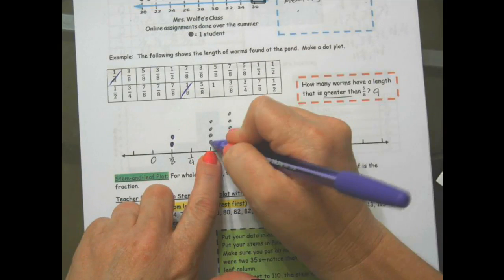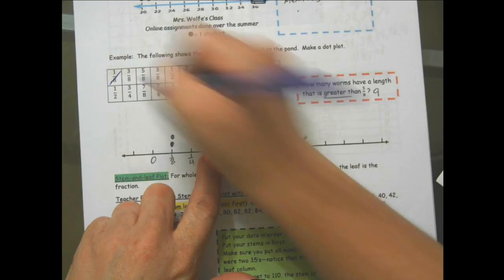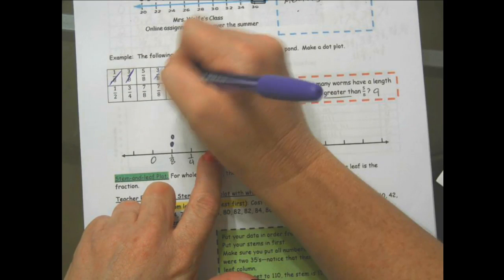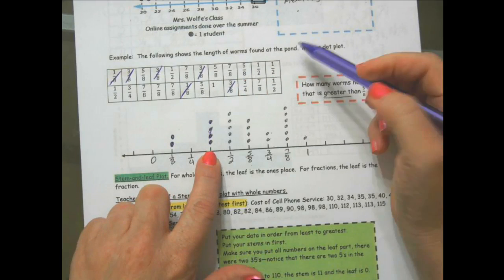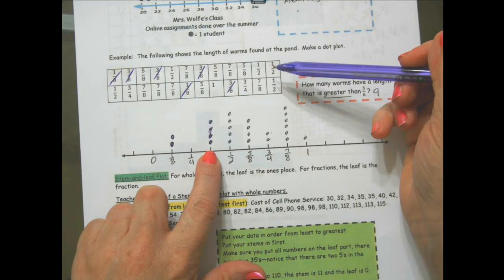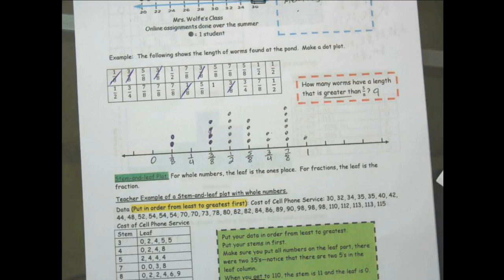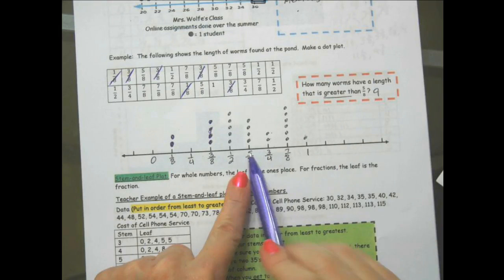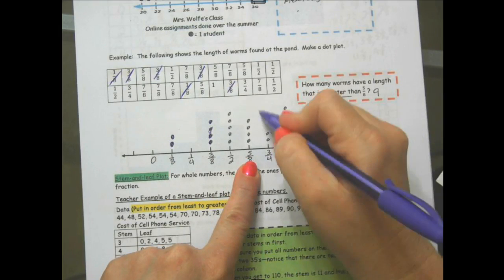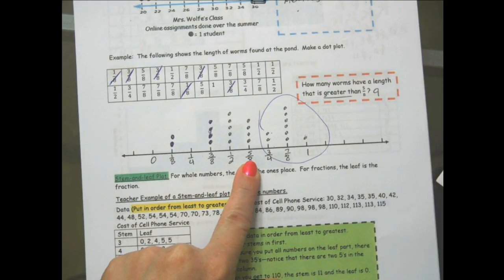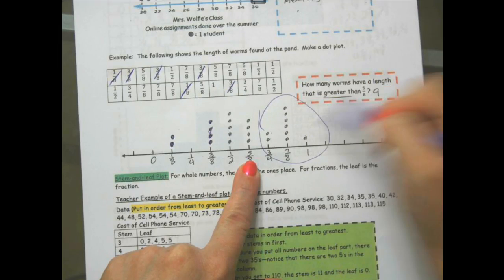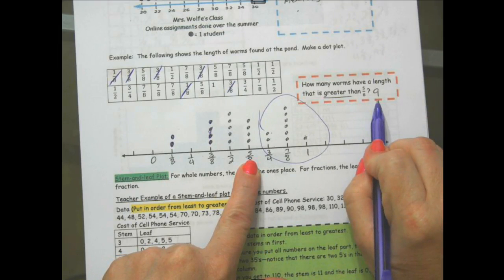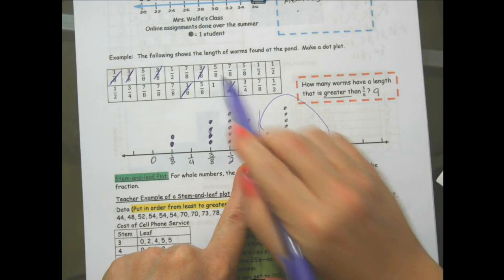3/8. 1 3/8, 3/8, 3/8, 3/8. So greater than 5/8, and you can see how many are greater than 5/8. This section is greater than 5/8. 1, 2, 3, 4, 5, 6, 7, 8, 9. There was 9 greater than 5/8. Each dot represents one of these.